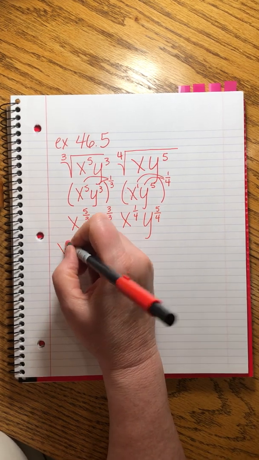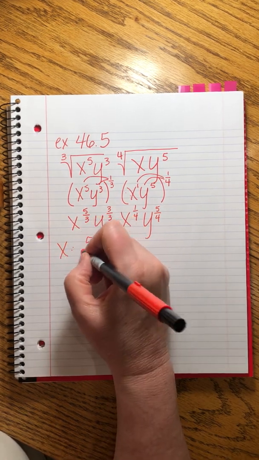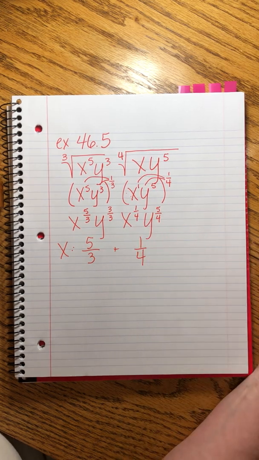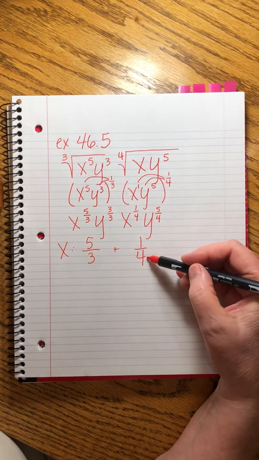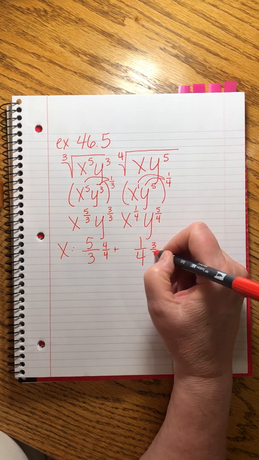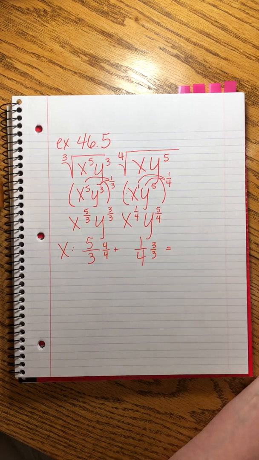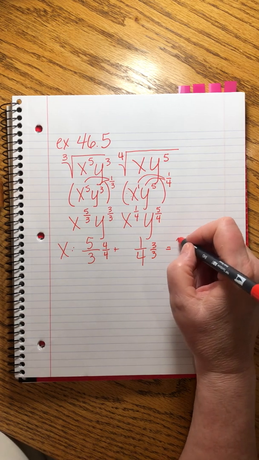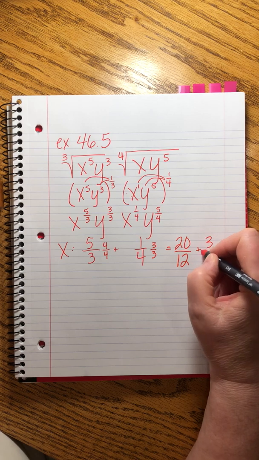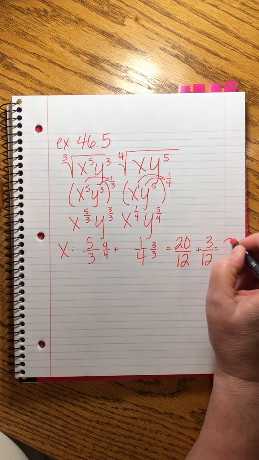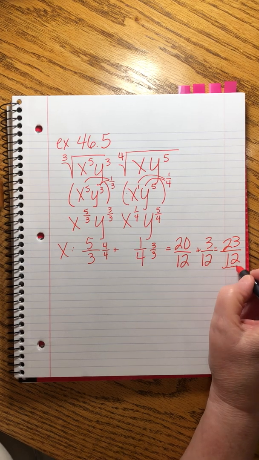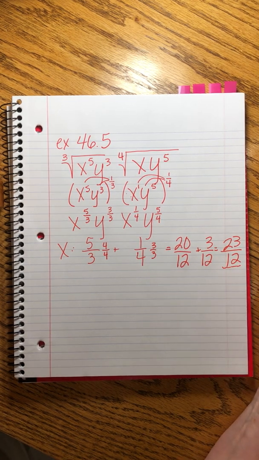Okay? For our x's, we want to add 5/3 plus 1/4. Okay, least common multiple is 12. So this one's times 4 over 4, right? 5 times 4 is 20. Well, that is not a comfortable looking exponent, but it's right.